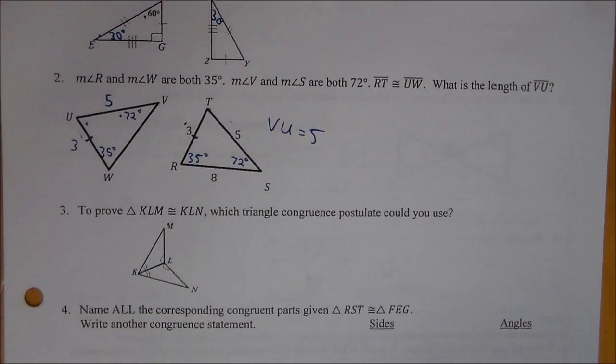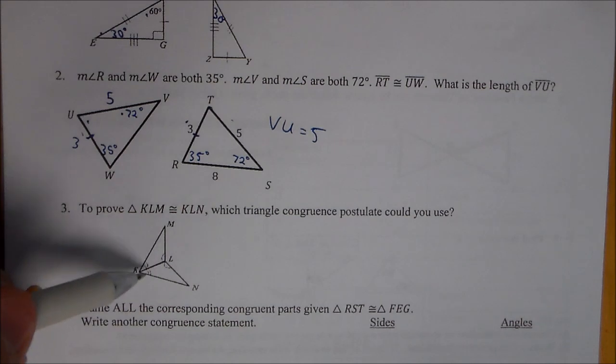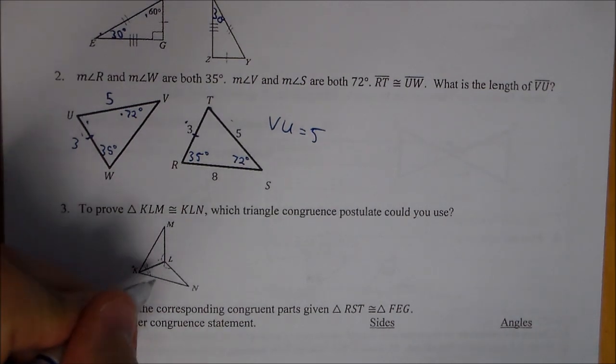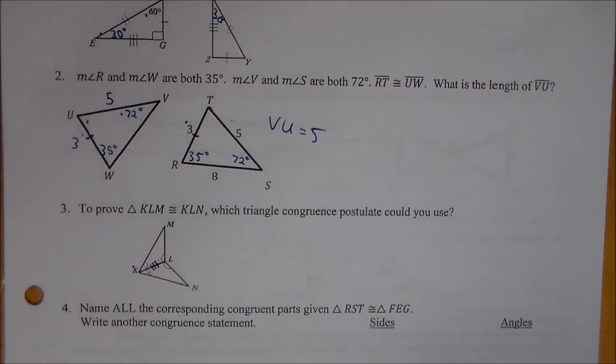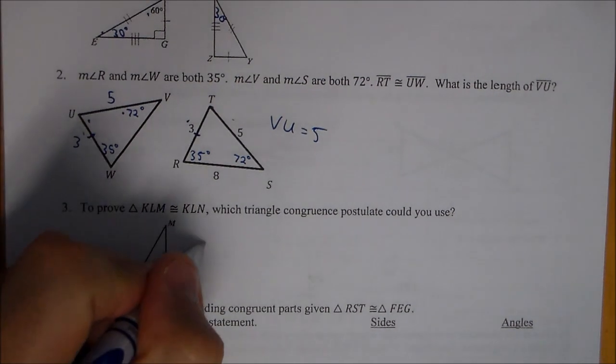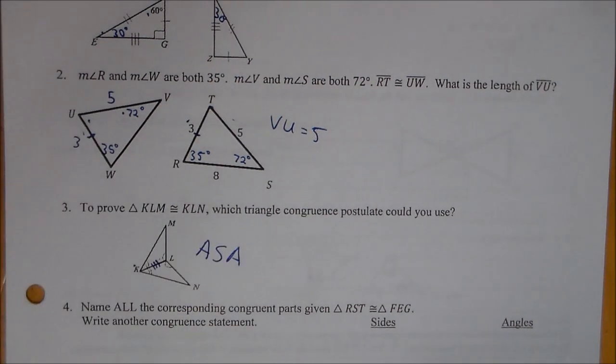Now, to prove that KLM is congruent to KLN, the triangle congruence postulate we would look for is going to come from the fact we have two sets of angles congruent, the angles at K and the angles at L. Then also with reflexive property being the shared side, we get angle, side, angle.